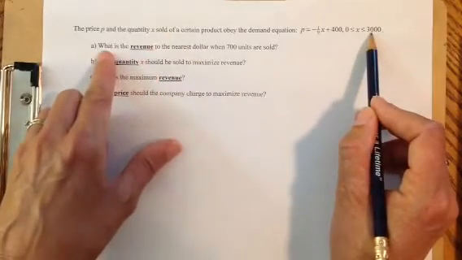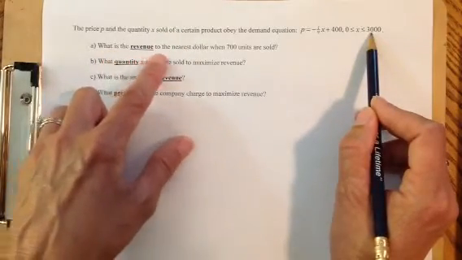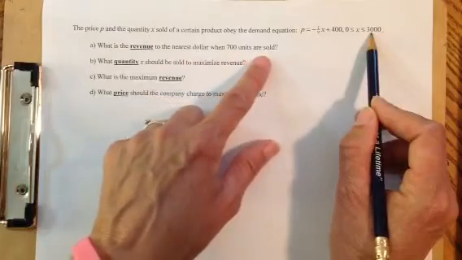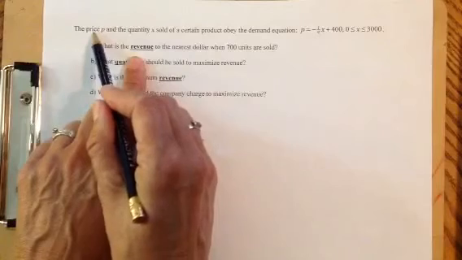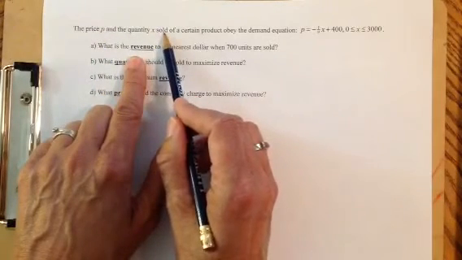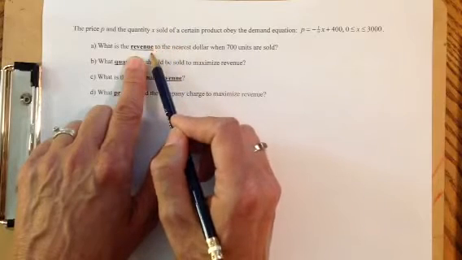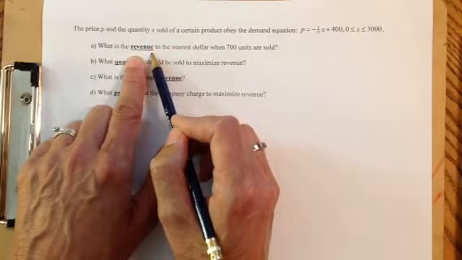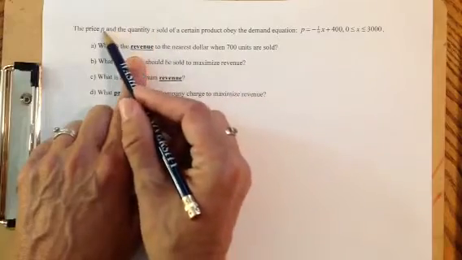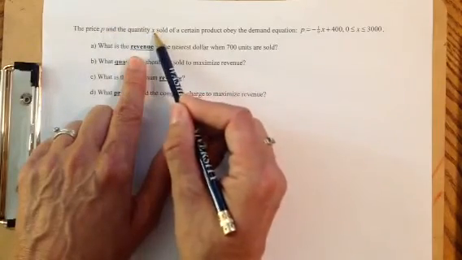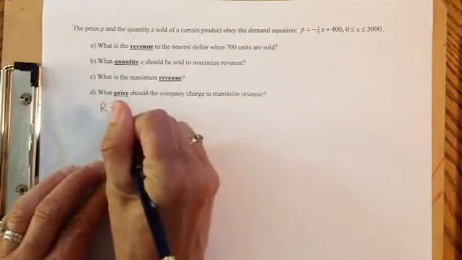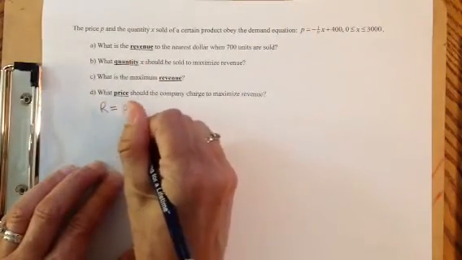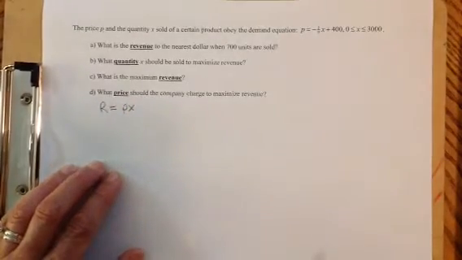Okay, now, part A says, what is the revenue to the nearest dollar when 700 units are sold? Pay attention to the variable names. P is price. How much do we charge? X is how many things we sell. Revenue is the amount of money that you bring in. Well, if you're charging a price and you're selling this many of them, your revenue is going to be, let me put the answer down here so I make sure I have room, your price times the number of things that you sell, P times X.